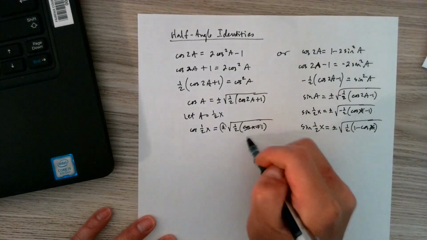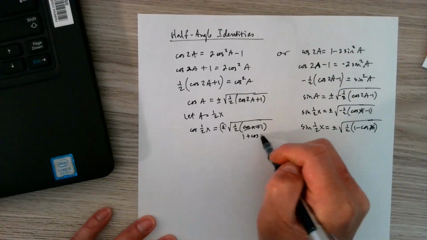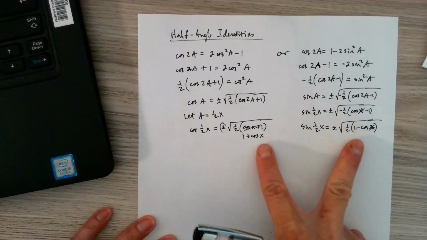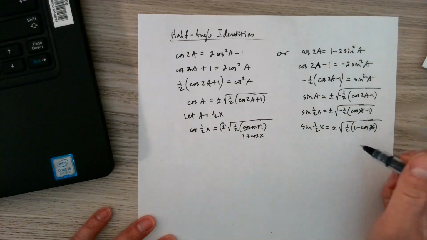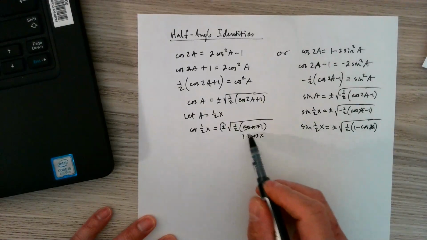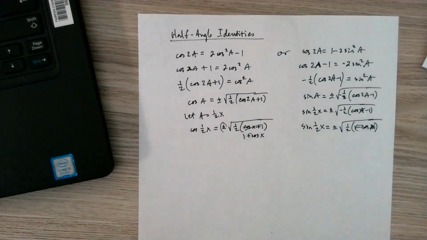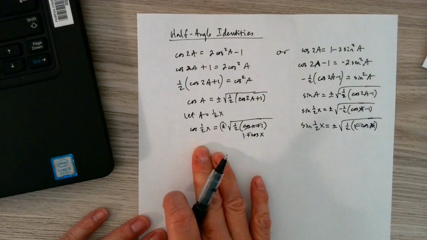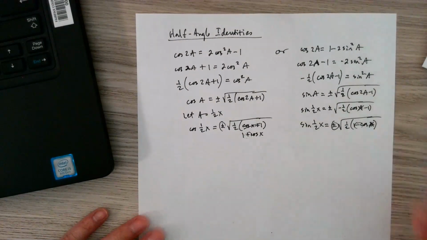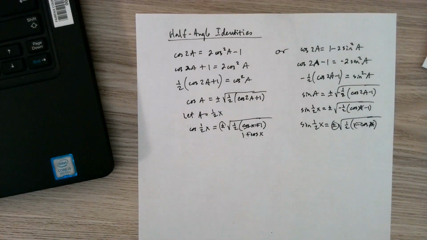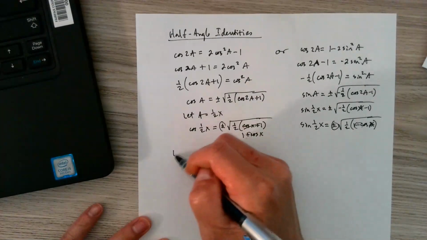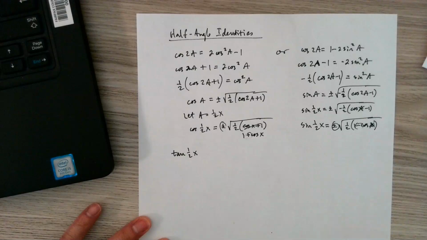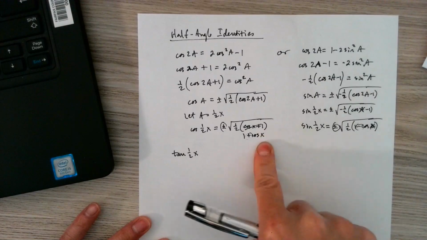It's probably better to write this as 1 plus cosine x over here, just so there's some sort of parallel structure here, and you can see the distinct difference, which is the plus here and the minus there. Okay, so there's cosine 1/2 x, sine 1/2 x. Again, I'll explain the plus or minus later. So tan 1/2 x, as you might expect, you just take this one and put it over this one.